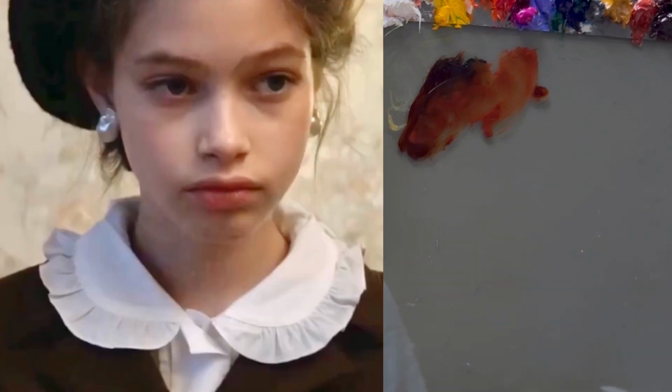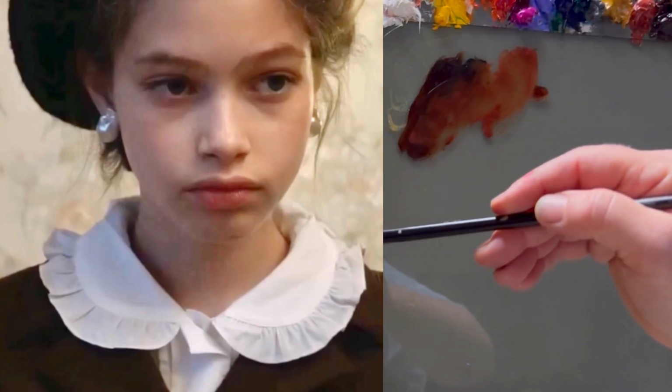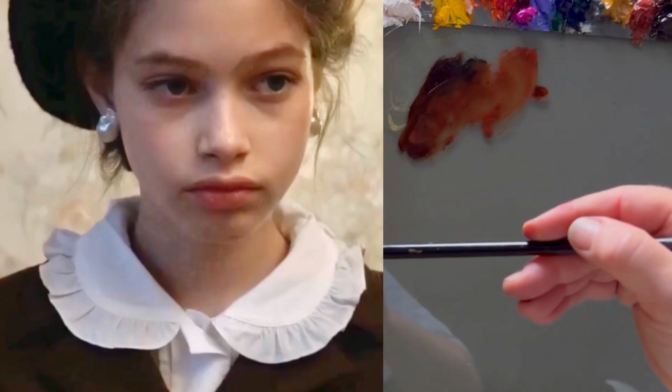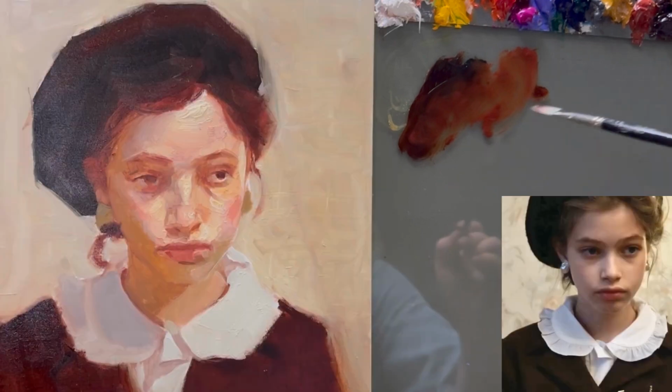And as we said, this portrait is a little different from what we've done before, because in this photograph you see a lot of reflective light. And because of that, it kind of feels more cool than warm. So two things you can do.